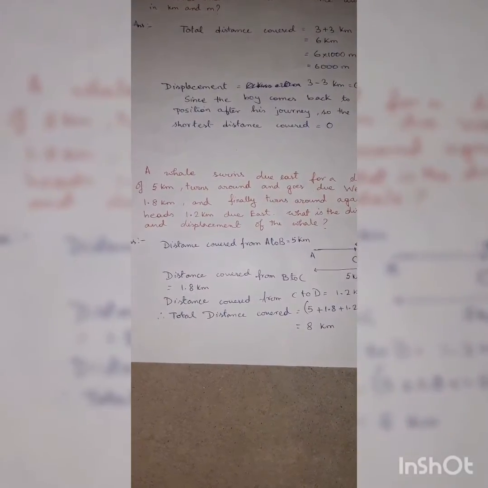In question number 2, we have a whale that swims due east for a distance of 5 km, turns around and goes due west for 1.8 km, and finally turns around again and heads 1.2 km due east. What is the distance and displacement of the whale?